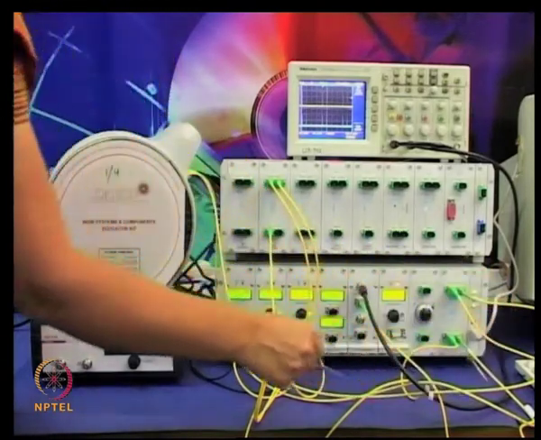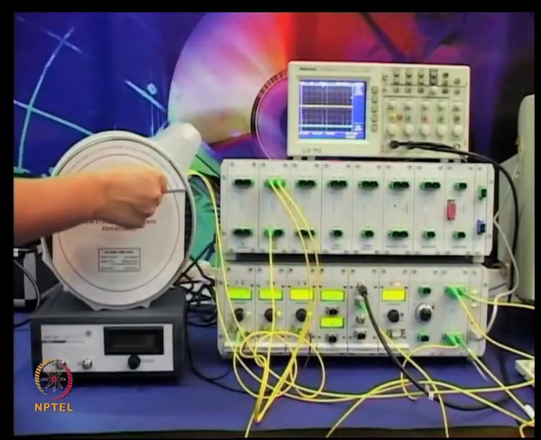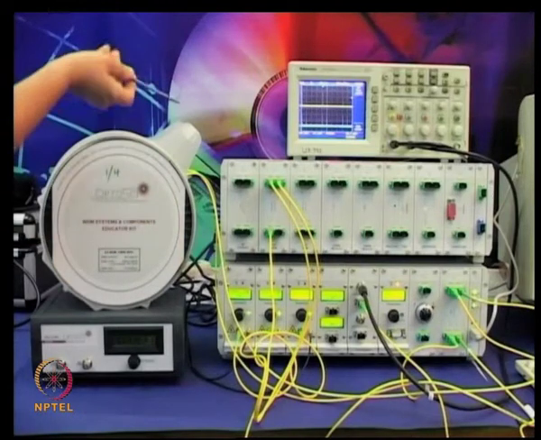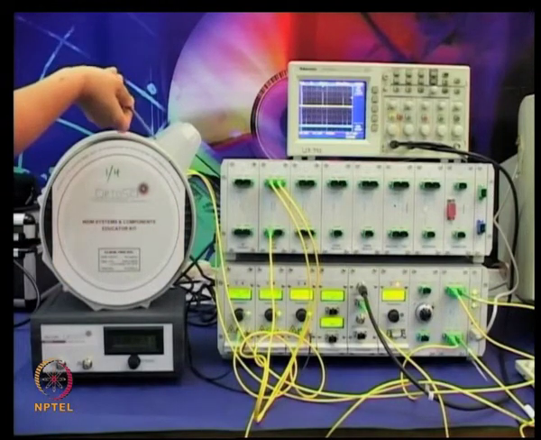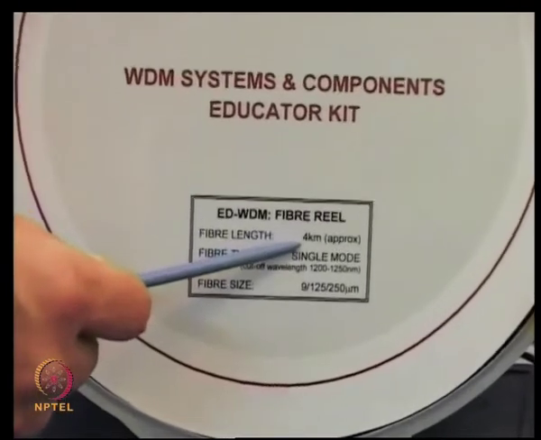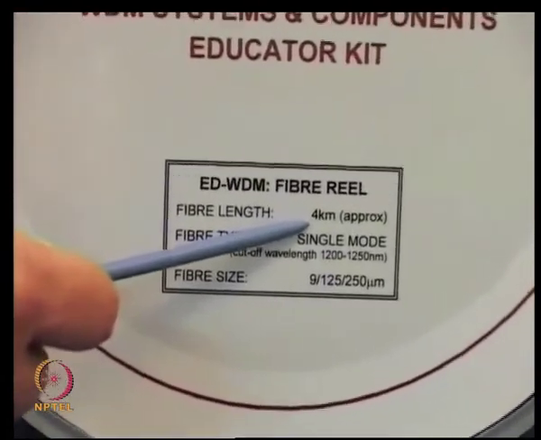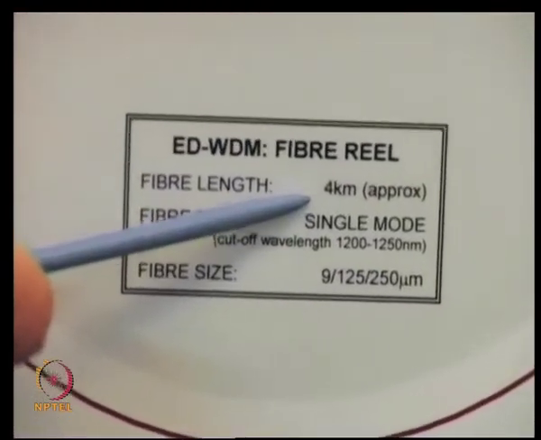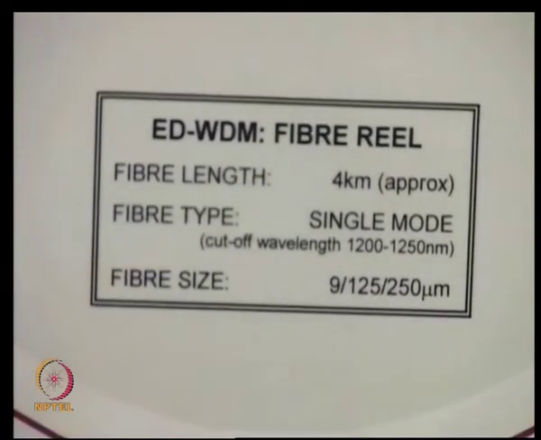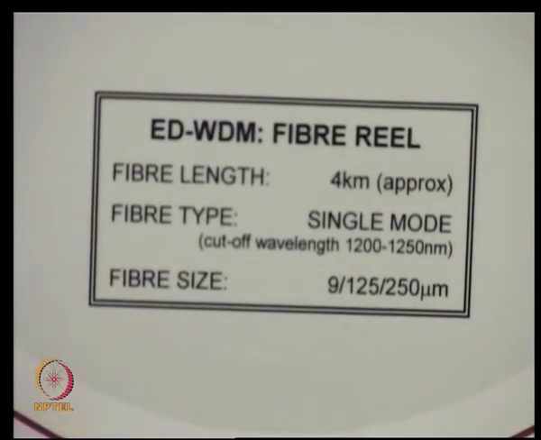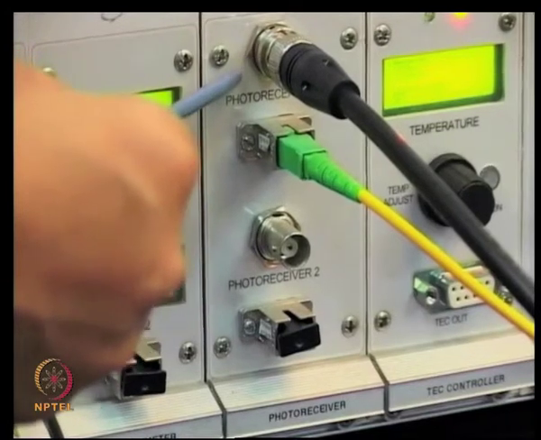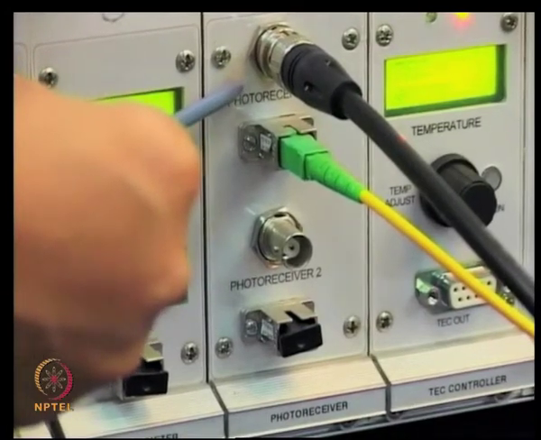Port 2 is connected to port 4 via a 4 km long fiber reel. This is a 4 km long single mode fiber. This is the photo receiver RF output.